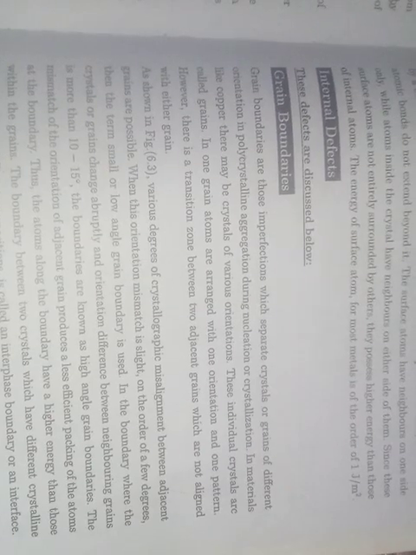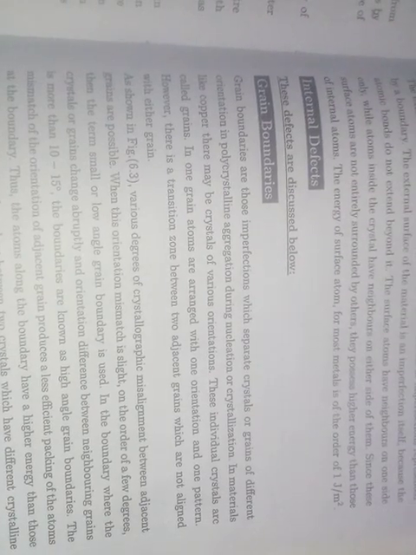Internal defects. These defects are discussed below. Grain boundaries. Grain boundaries are those imperfections which separate crystals or grains of different orientations in polycrystalline aggregation during nucleation or crystallization. In materials like copper, there may be crystals of various orientations. These individual crystals are called grains. In one grain, atoms are arranged with one orientation and one pattern.